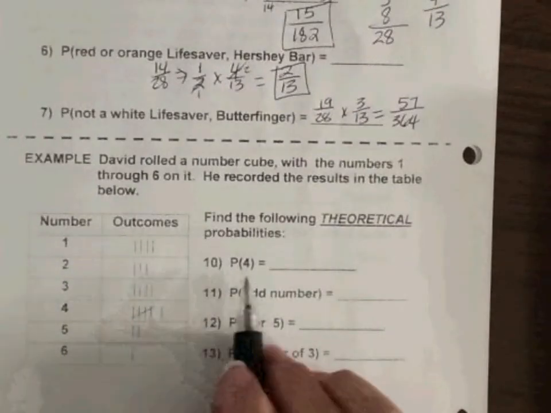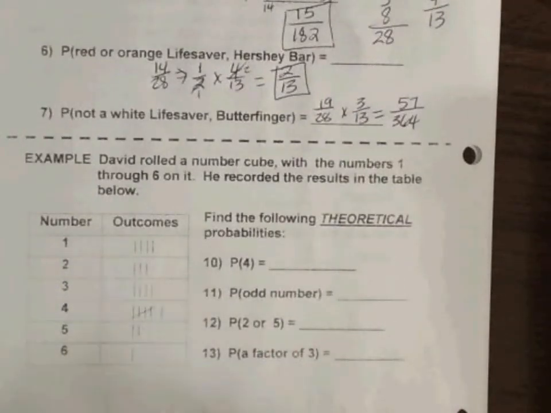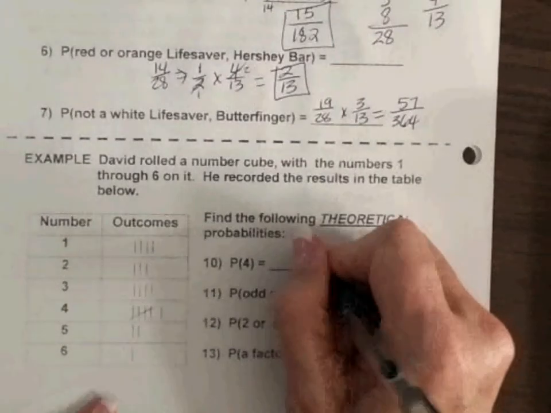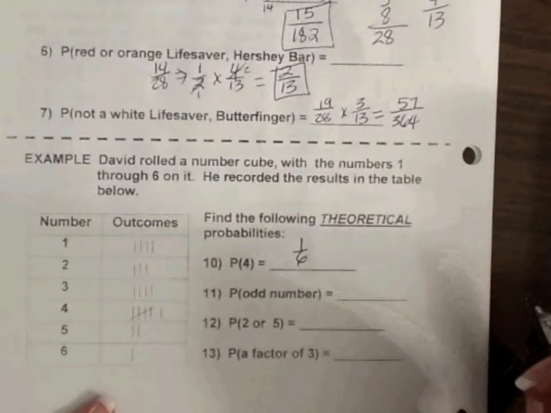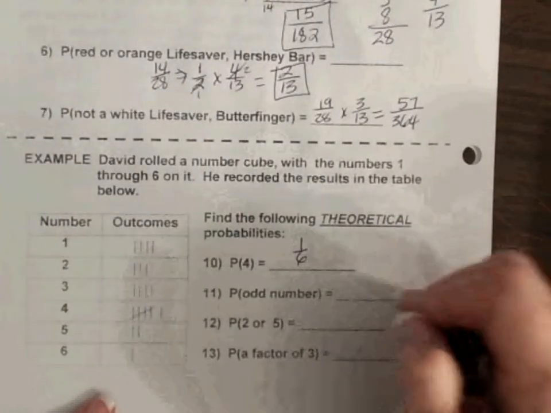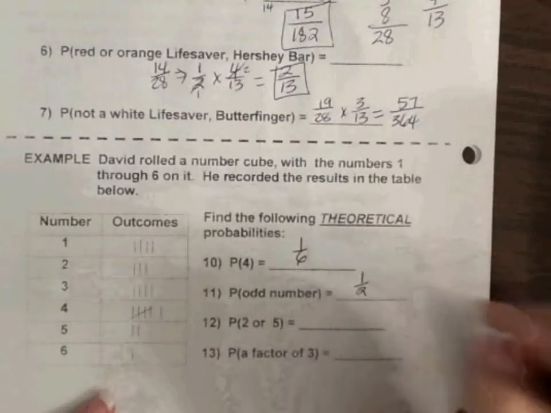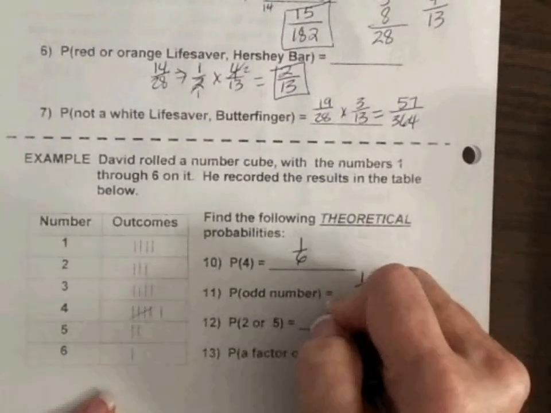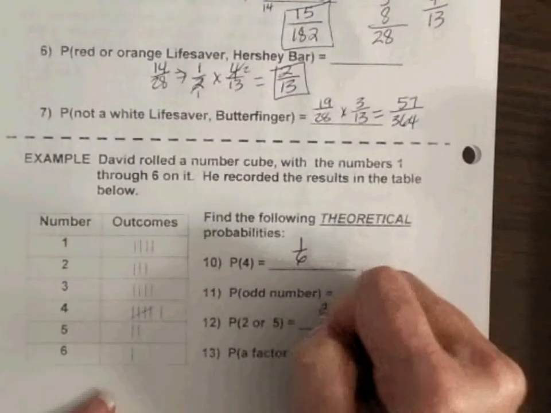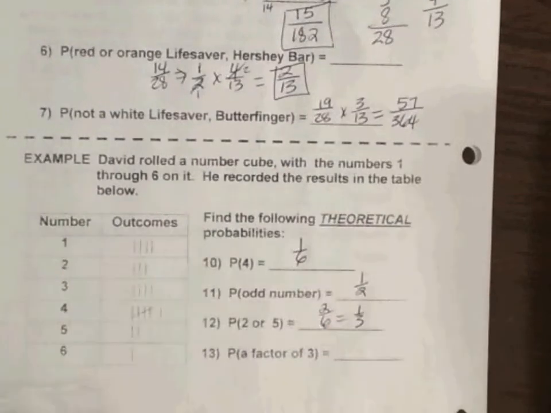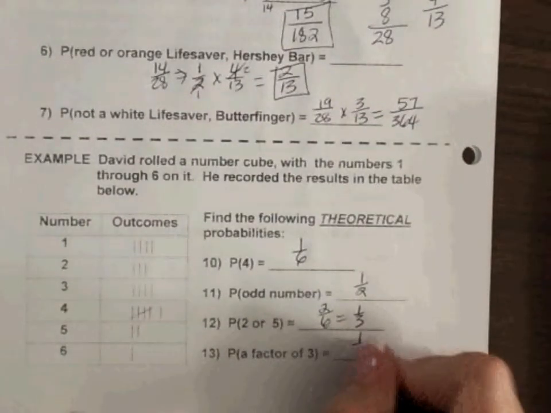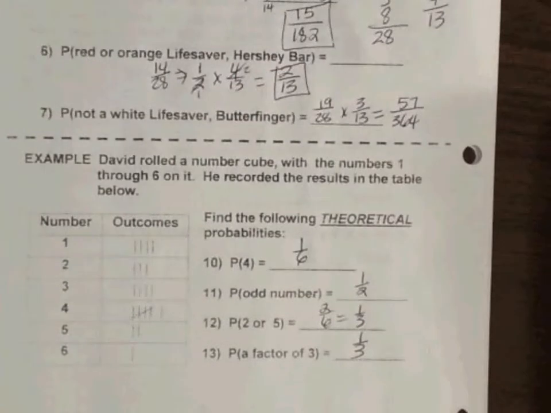So what is the theory of rolling a 4 on a 6-sided die? 1 out of 6. We already did these on the other page. An odd number is 1/2. A 2 or 5 is 2 over 6, which equals 1/3. And a factor of 3, or 2 factors of 3 are 3 and 6. And that would be 2 over 6, which equals 1/3 also. So make sure you read the question.